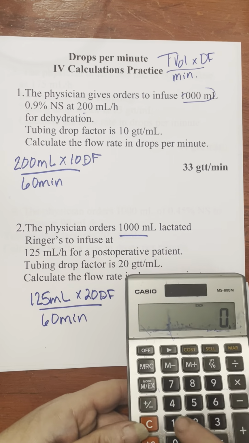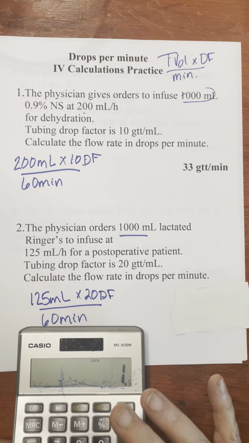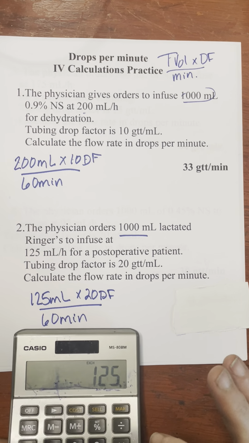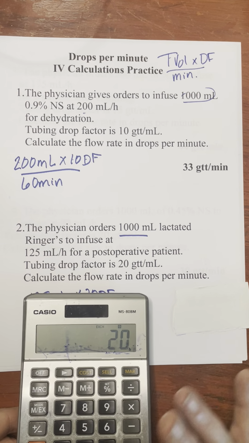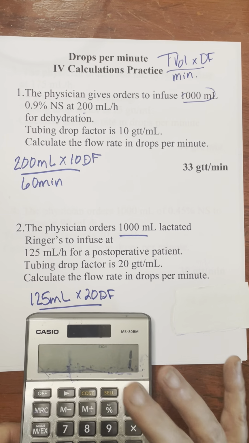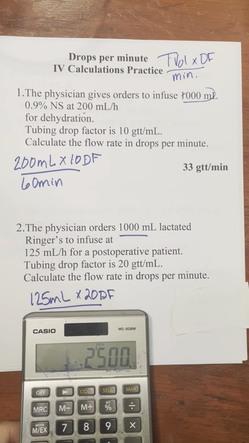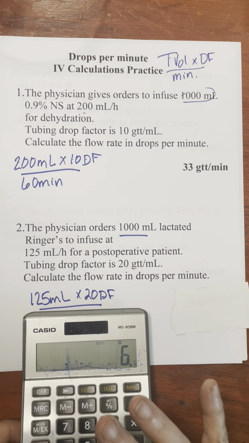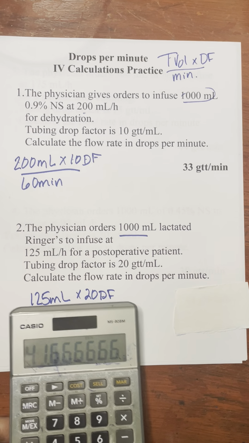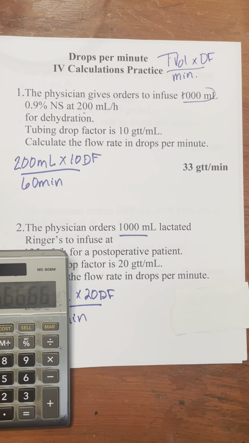So it's, I hope you can see that, 125 times 20, sorry. Look, I quit cussing one cuss word at a time, and I'm on the S word. Divided by 60. And I say a silly word instead, and it works.